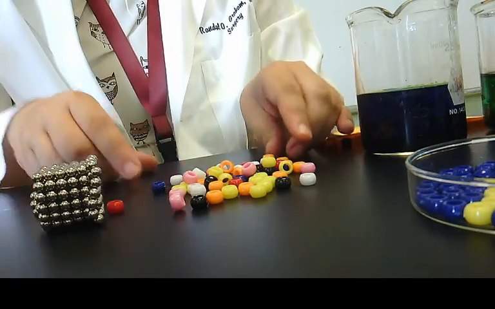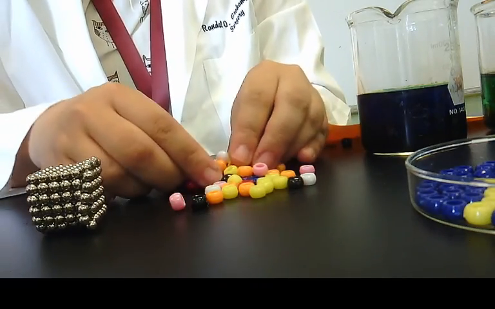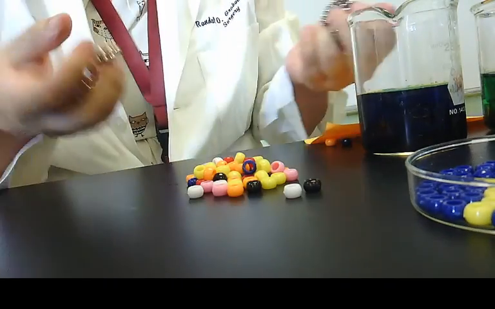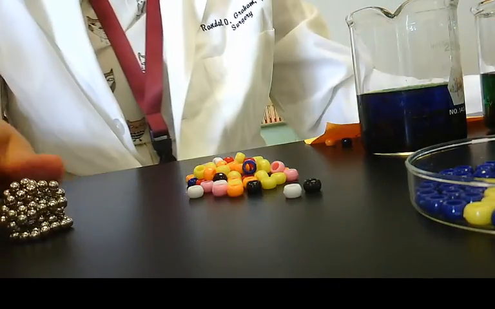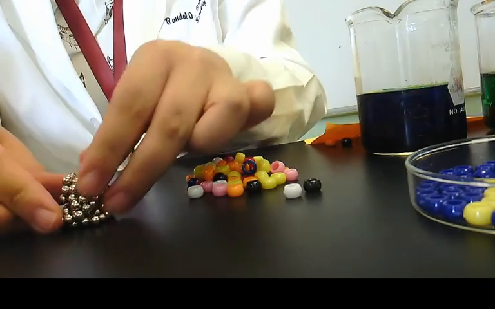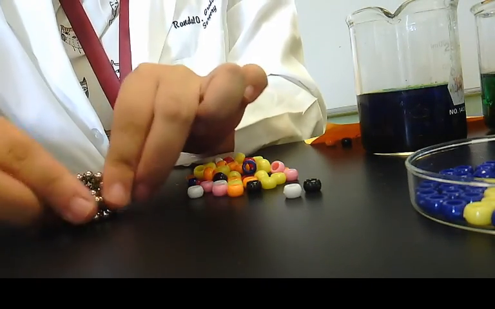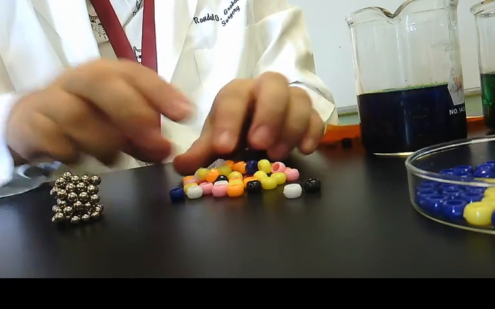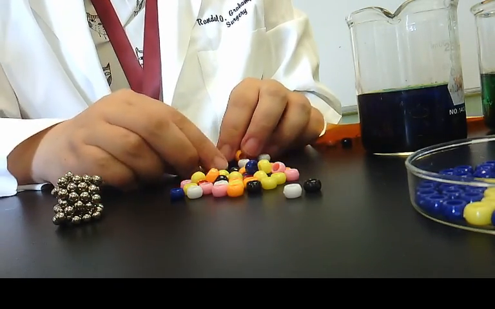I'm trying to make them into the shape of the salt. Let me mess this up a little bit. I'm going to try my best to make it mirror that salt crystal picture that I provided for you. What is happening here?